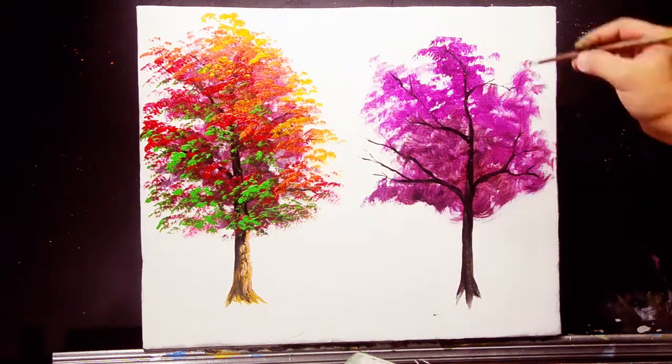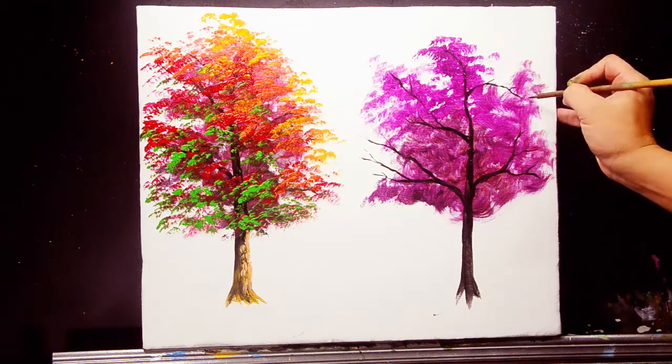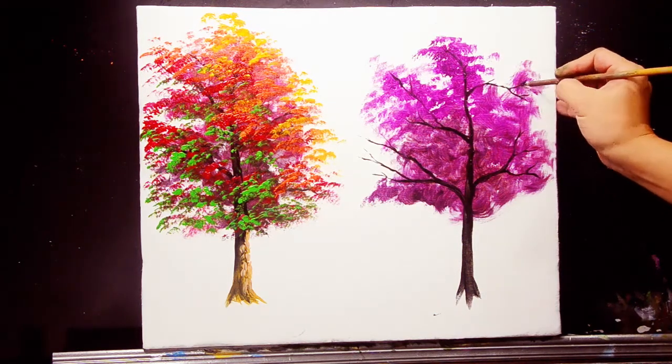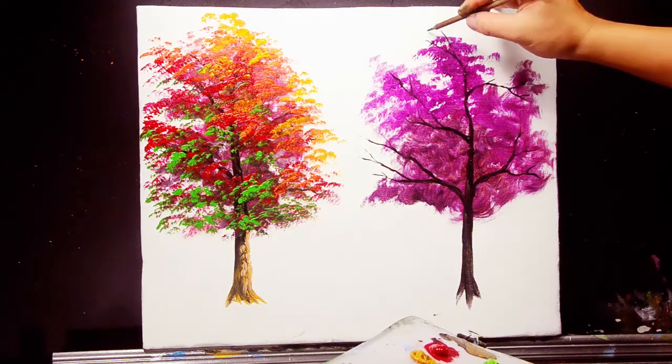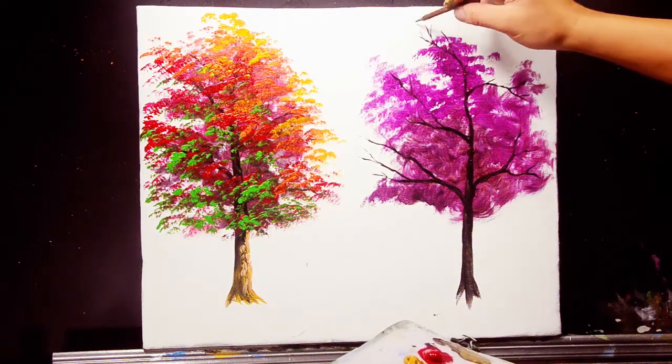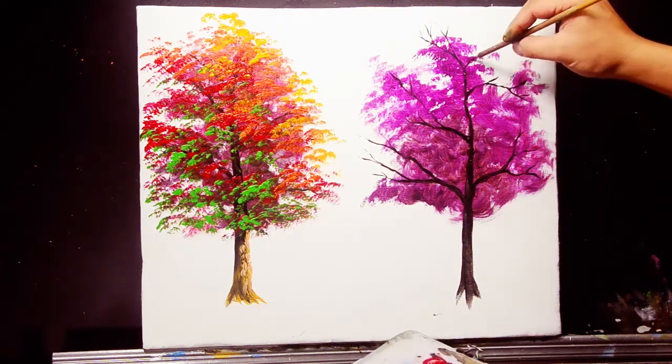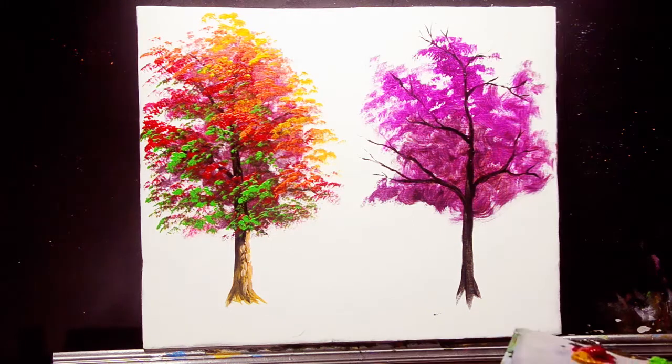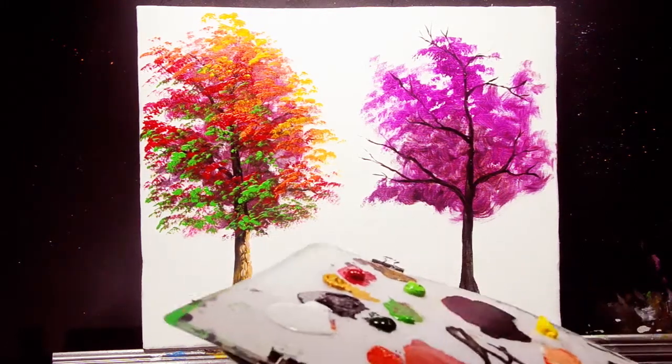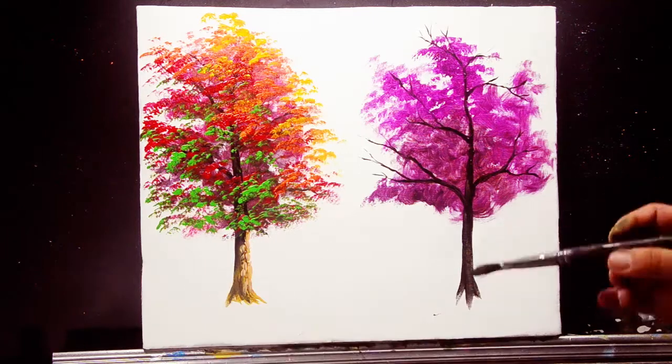Just looking good. Just add more twigs here, also at the very top of this tree. Just create more twigs. The next thing to do is I'm going to create more color.